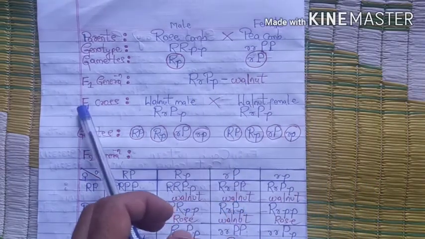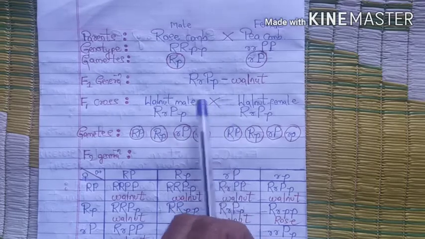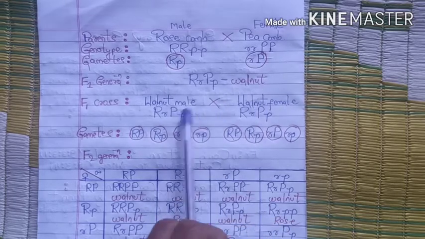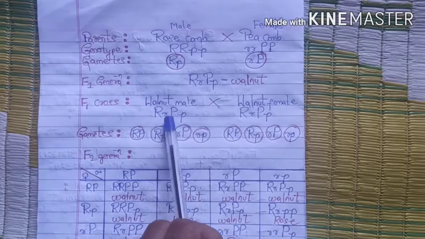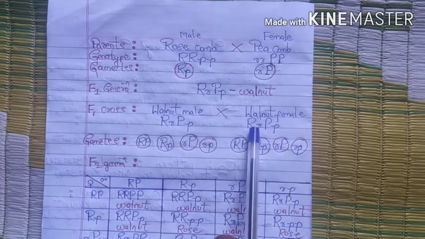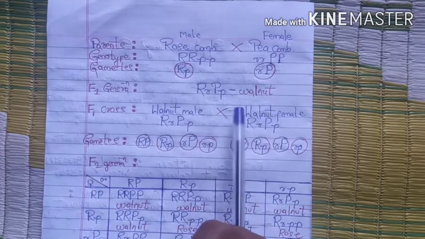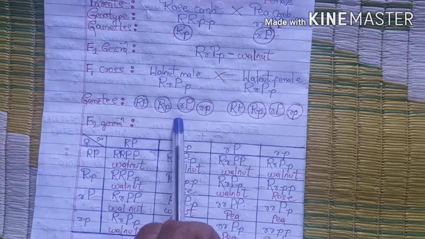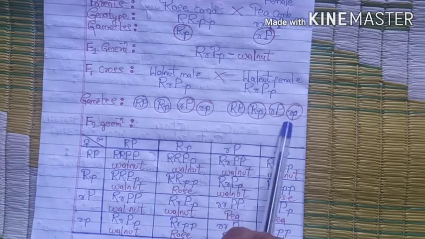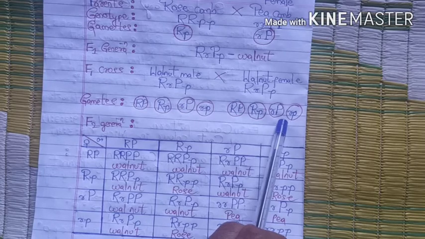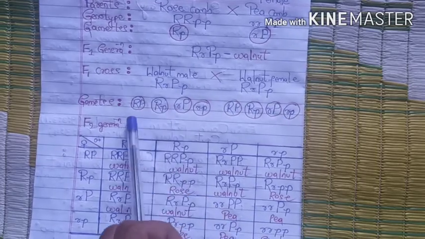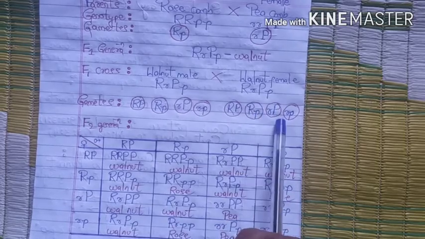Now when this F1 variety is allowed to intercross, taking one walnut male and one walnut female, again the genotype will be the same, capital R, small r, capital P, small p. Here also capital R, small r, capital P, small p, both walnut. Now we know that there are 2 heterozygous conditions, therefore 4 gametes are produced. Here also 4 gametes are produced, as in the dihybrid cross you studied, capital R, small r, capital T, small t produces 4 gametes. Similarly, it is also heterozygous, so 4 gametes are produced.